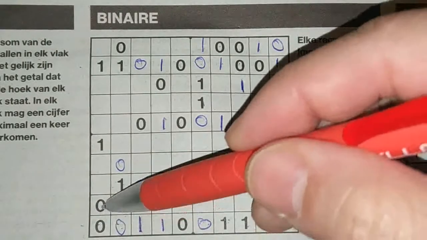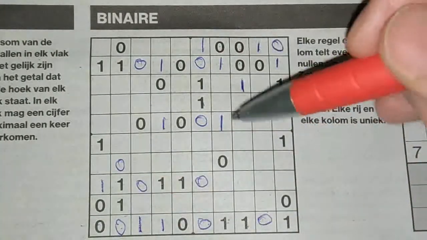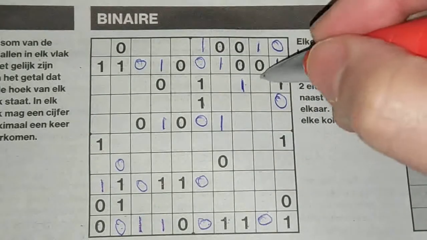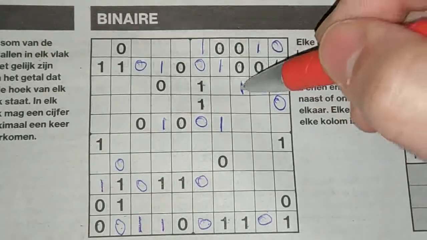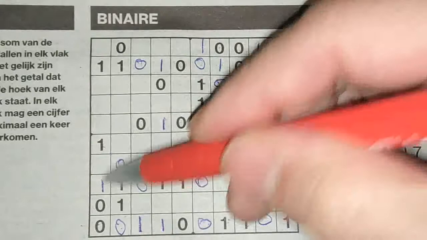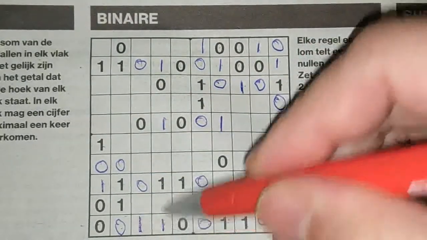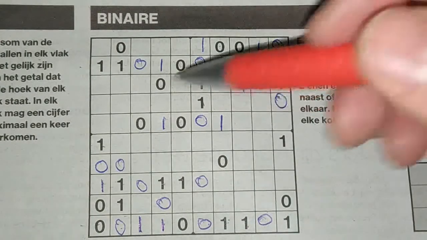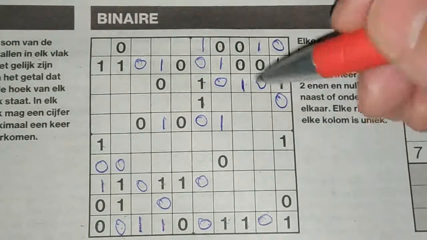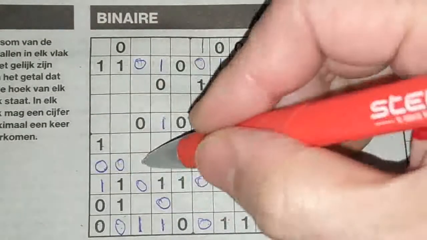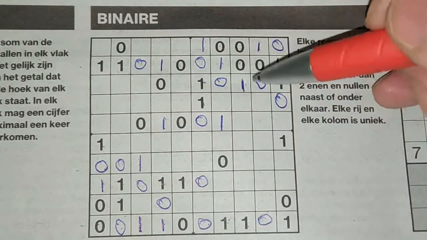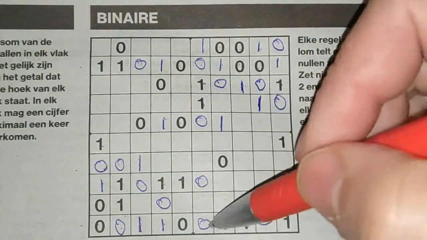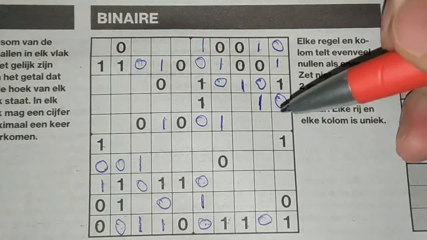Then between two ones comes an O, between two ones comes an O. Then double O, here one, there one. Between two O's comes a one.